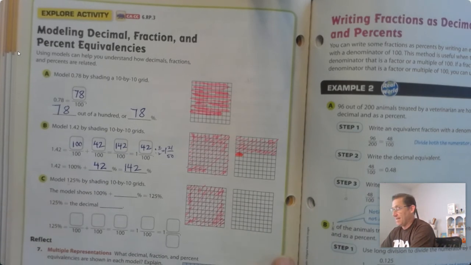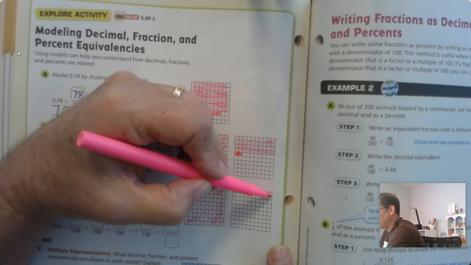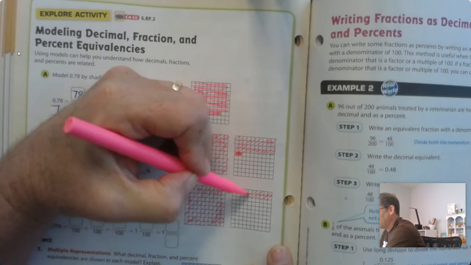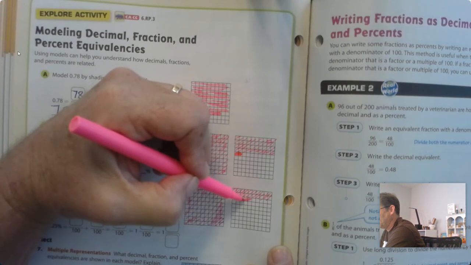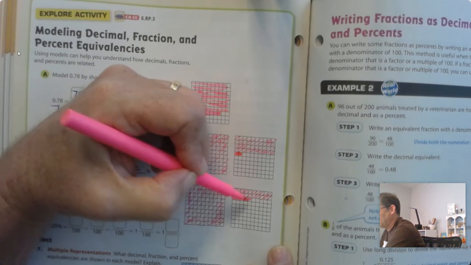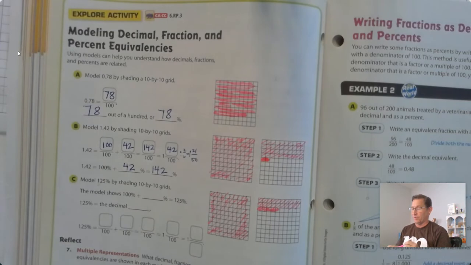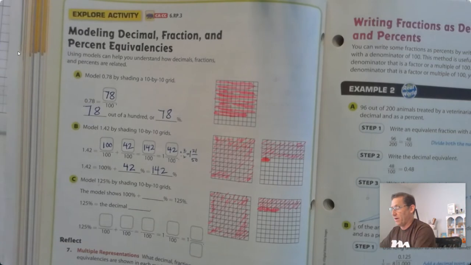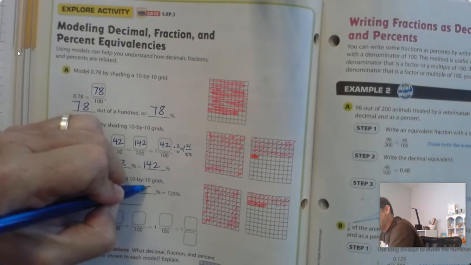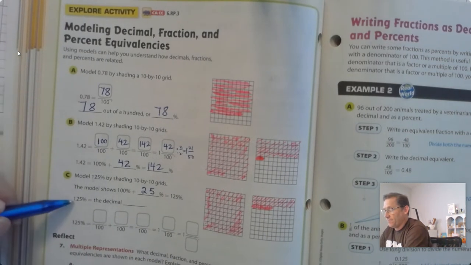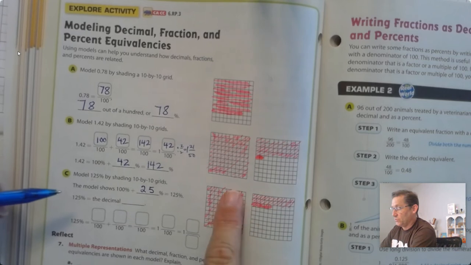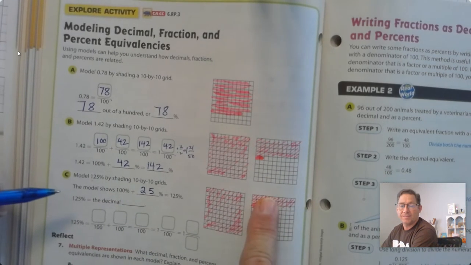So 25% is the same as 25 hundredths. So we have 125 squares, not circled, but shaded. And so 125% as a decimal is 1.25.